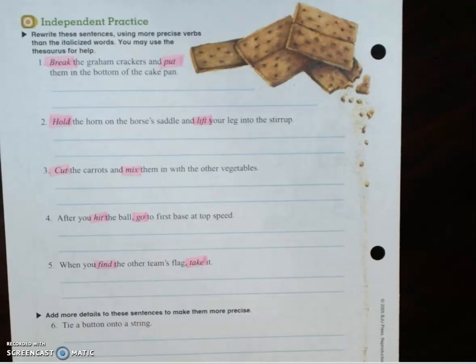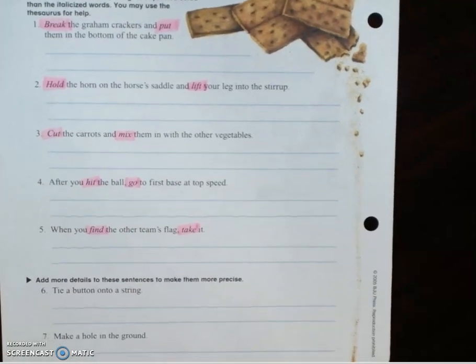But before I end this session right here, we're going to look at the bottom. It says, add more details to these sentences to make them more precise. Okay, so tie a button onto a string. You could come up with something a lot more interesting, by just putting a little bit more details. What if you said, tie a large button onto a thin string or something like that. So you can be creative.